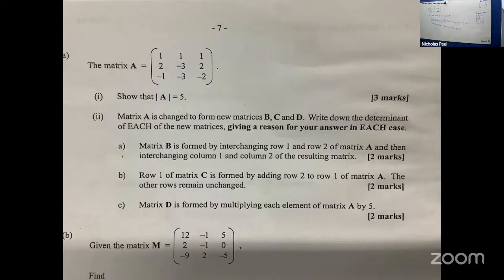So what will happen now? Write down the determinants of each of the new matrices. Matrix B is formed by interchanging row 1 and row 2, and then interchanging column 1 and column 2. What will happen?